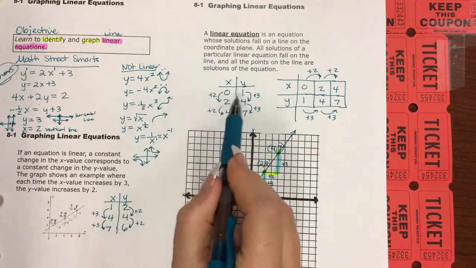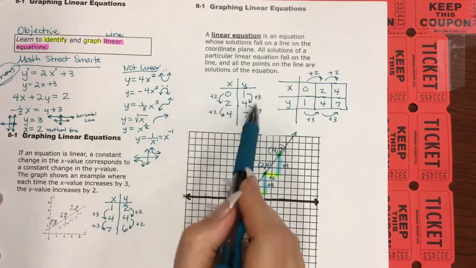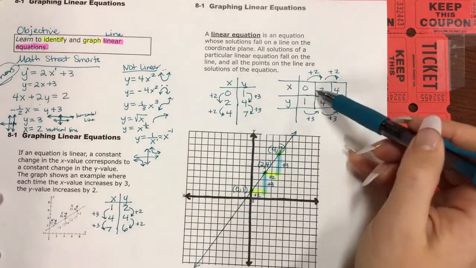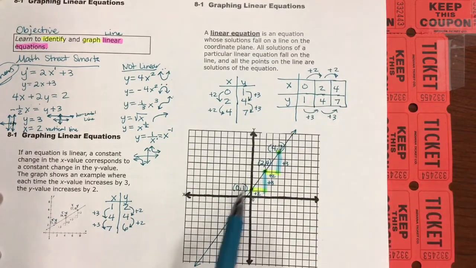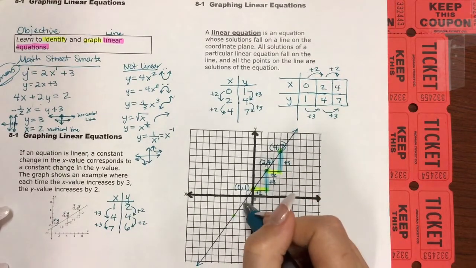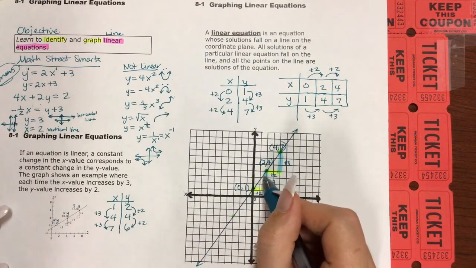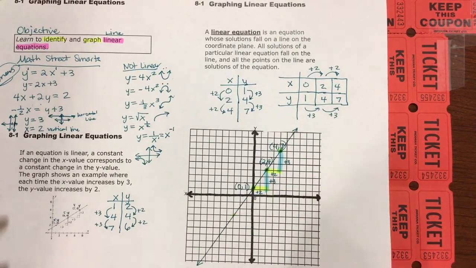And they can be written as ordered pairs. So you have 1 ordered pair, 2 ordered pairs, 3 ordered pairs, or the same thing horizontally, 1, 2, 3. And these are all 3 solutions, but there's really infinitely many solutions along this line. It's just any point that's on the line. These ones are just really nice because they're whole numbers.